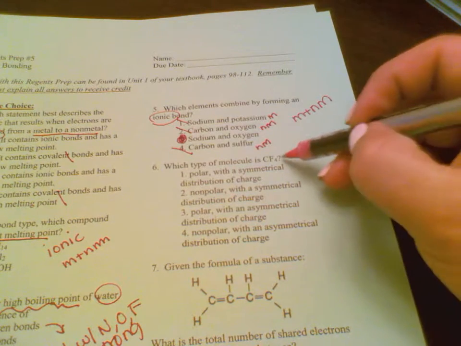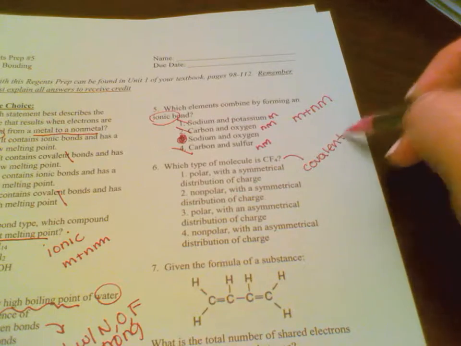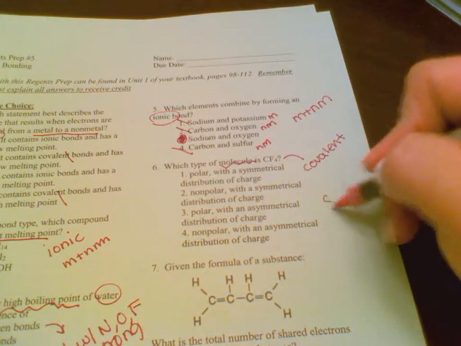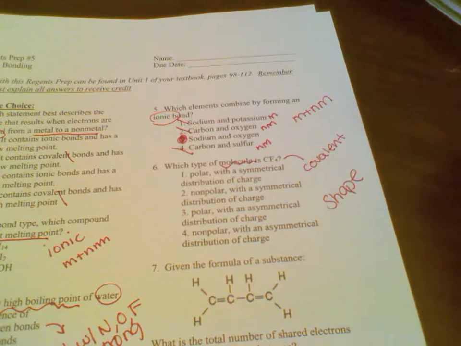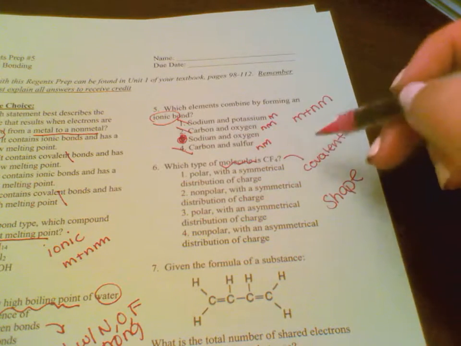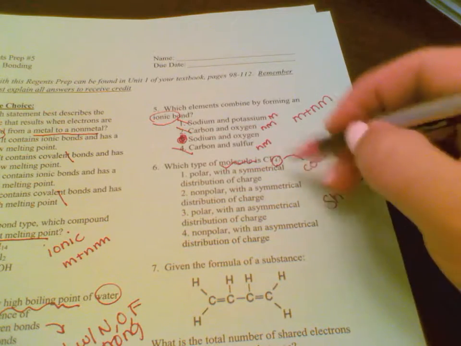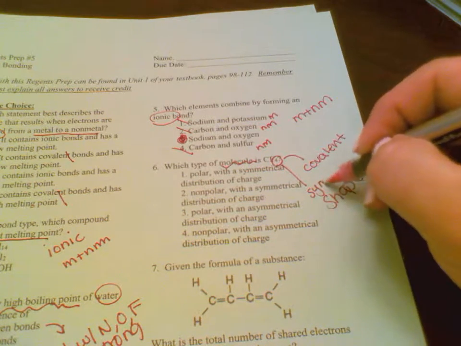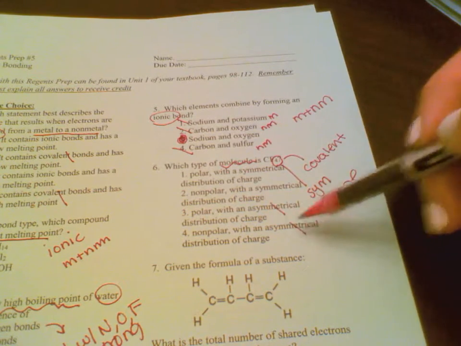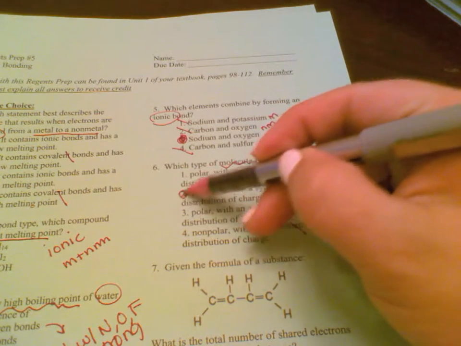6, what type of molecule is CF4? So CF4 is 2 nonmetals, so it is covalent. So I think covalent can be either polar or non-polar. So if they ask about the molecule, they want to know about its shape. So I'm thinking is it symmetrical or asymmetrical. So if I end in a 4, I'm going to be symmetrical. So let's see, symmetrical, asymmetrical, asymmetrical. Get rid of those. And then am I polar or non-polar? Well, if I'm symmetrical, I'm non-polar.